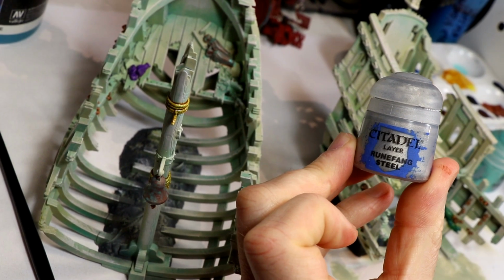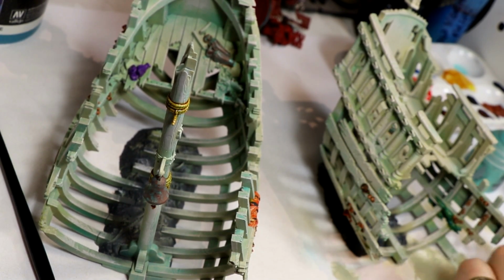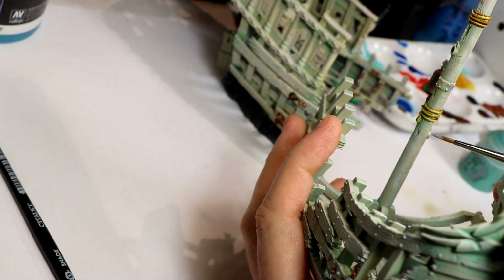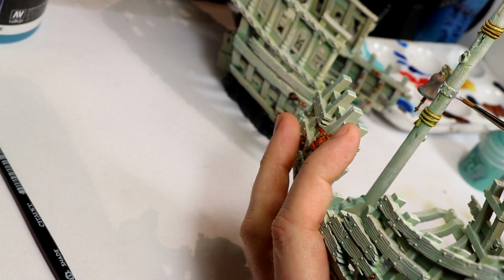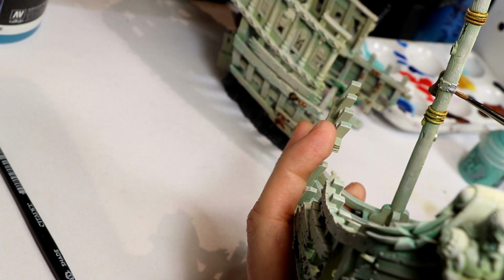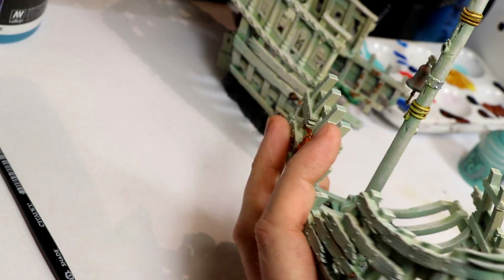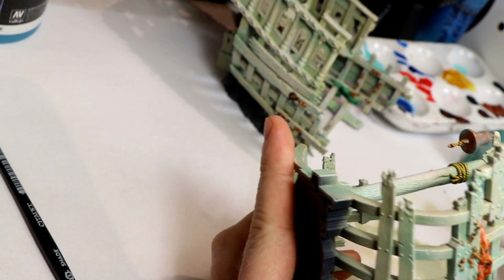Next step is super straightforward. I'm using Runefang Steel. You can use literally any silvery metallic color you like. Stormhost Silver, whatever, anything like that is fine, any brand. I'm just painting the metal bands around the mast and the little rings that are on it, and that's really it. Very simple.